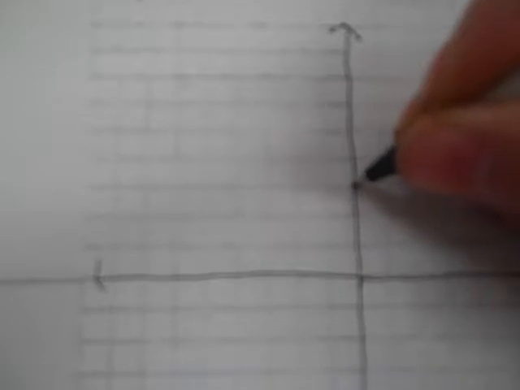So I stay, and then negative 4 means I go to the left. And then 3 I go up, and then 0 means stay. So I stay and go up 3, stay, 1, 2, 3. And then I go 4 to the left and stay. So 1, 2, 3, 4, and stay. So what I'm really finding is where the line would cross the x-axis and where it would cross the y-axis.